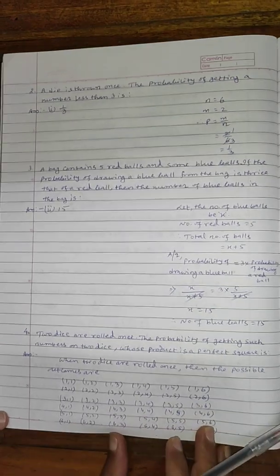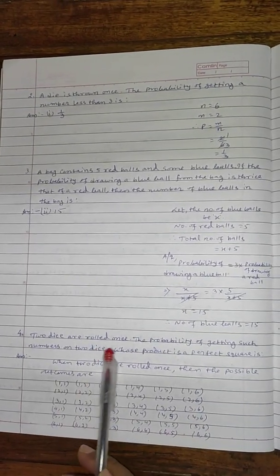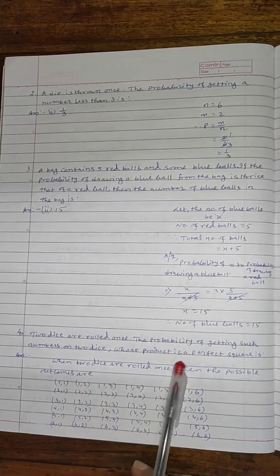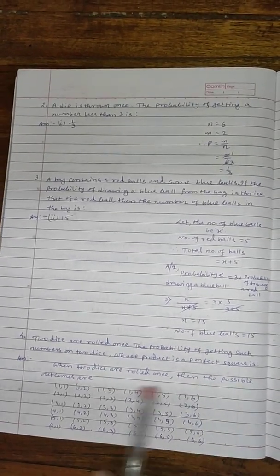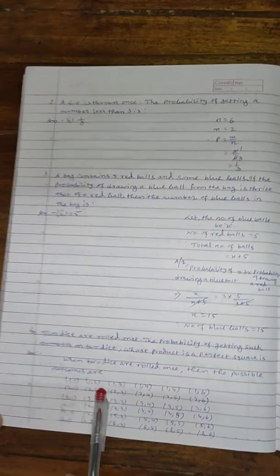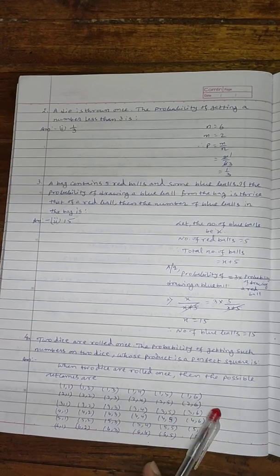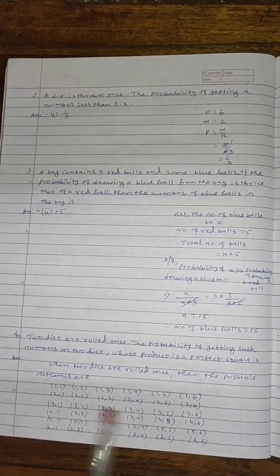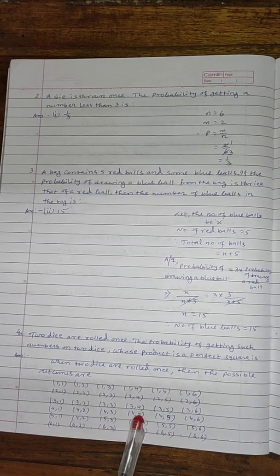Another MCQ, question number 4. 2 dice are rolled once. The probability of getting such numbers on 2 dice whose product is a perfect square. So already I have given this example to you. When 2 dice are rolled once, the possible outcomes are (1,1), (1,2), (1,3), (1,4), (1,5), (1,6), followed by so and so. Total number of possible outcomes, we are getting 36. So n will be 36.